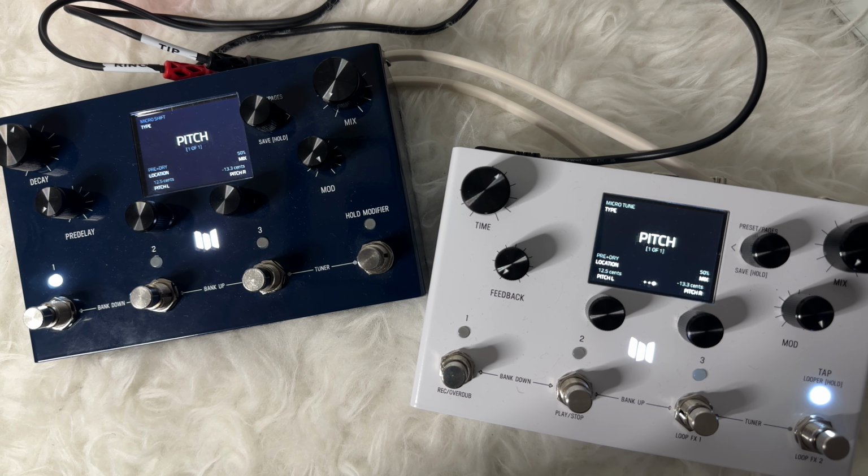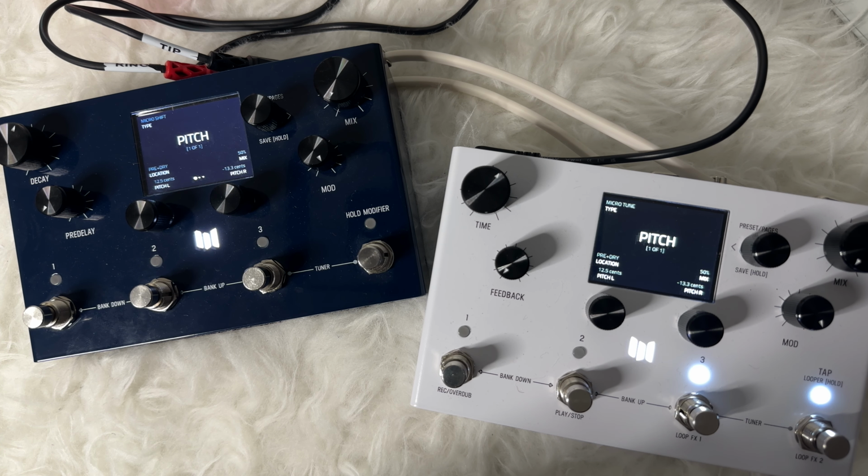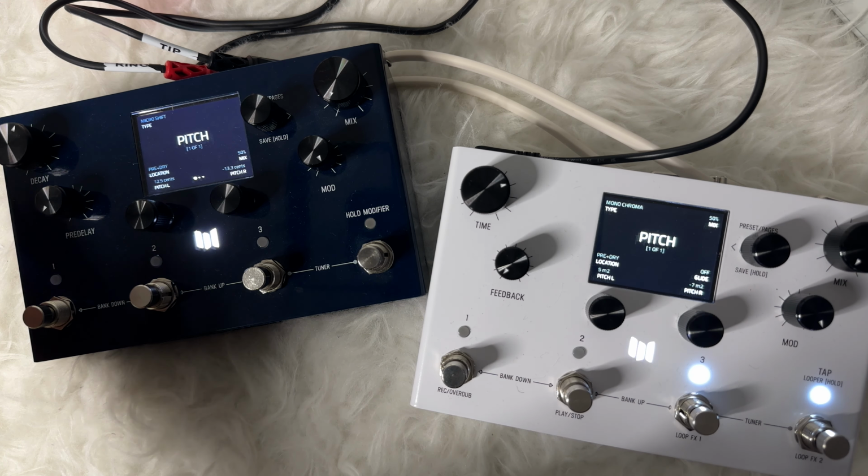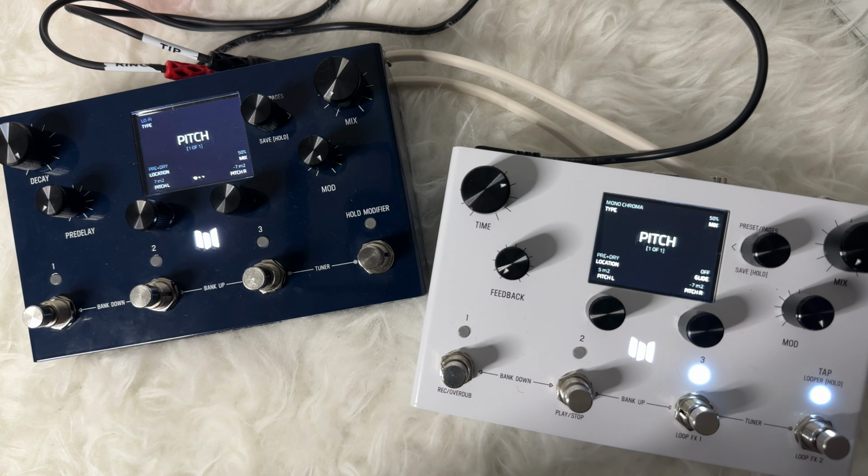Let's find out. Interesting. You get monochroma on the LVX, but not on the MercuryX.